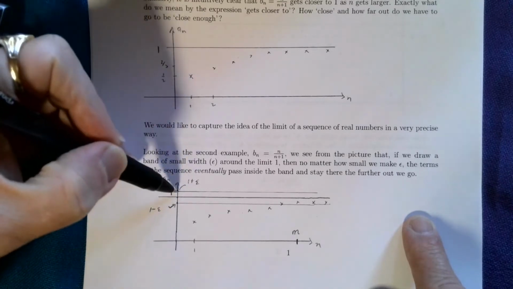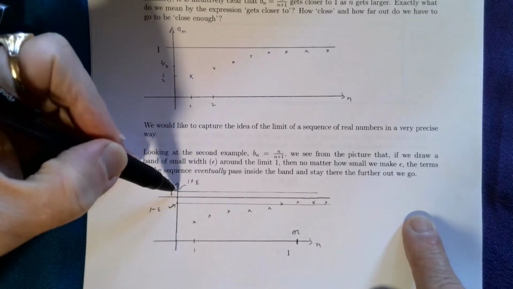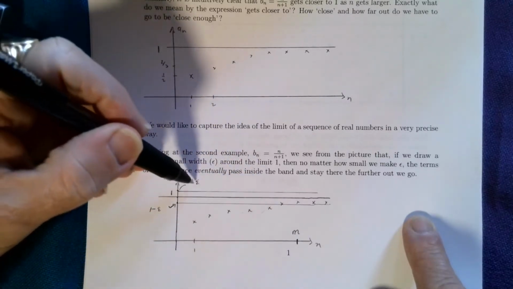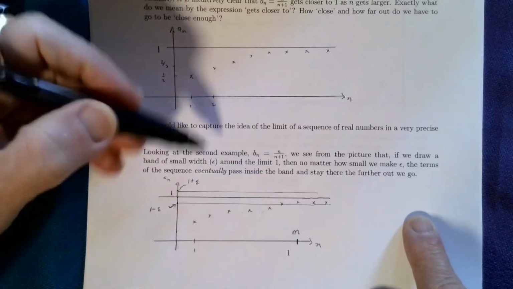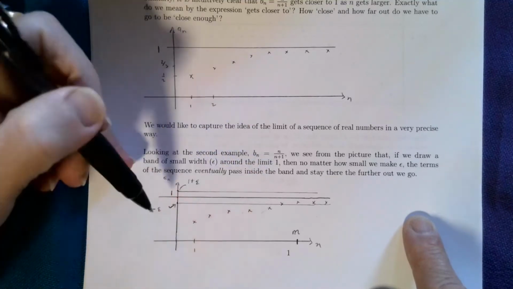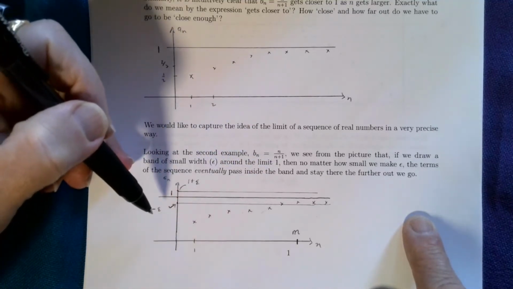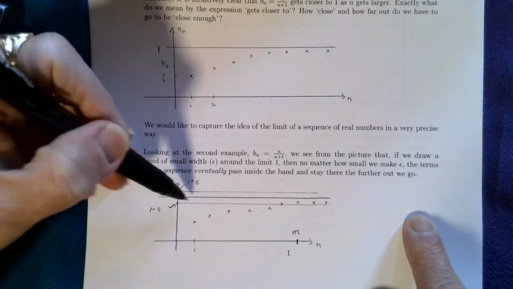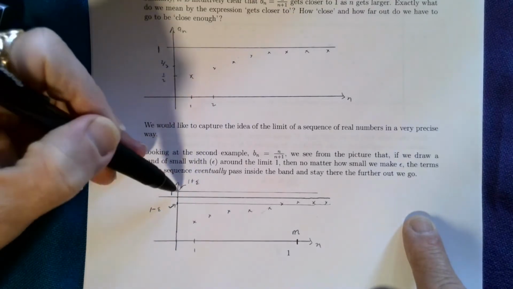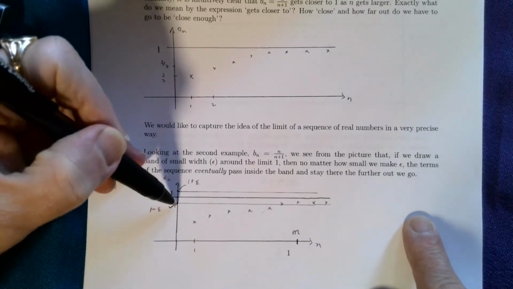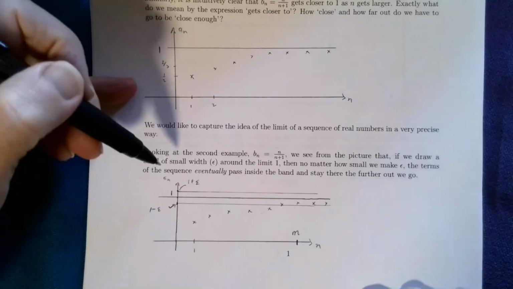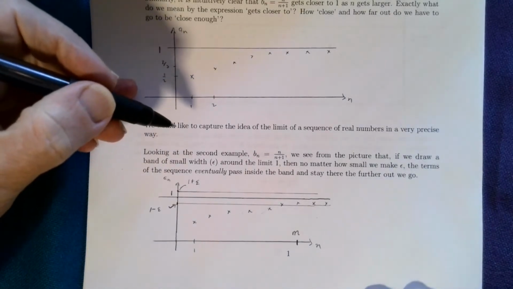Now we generally have to go both ways, because for this sequence it's moving in this direction, but there are other sequences that might move in the opposite direction, or there are some that might wobble up and down. And so we normally draw our epsilon band both sides of the limit 1. So I go up a little bit, I go down a little bit, and I draw these epsilon bands. Think of epsilon as a number like 0.01.